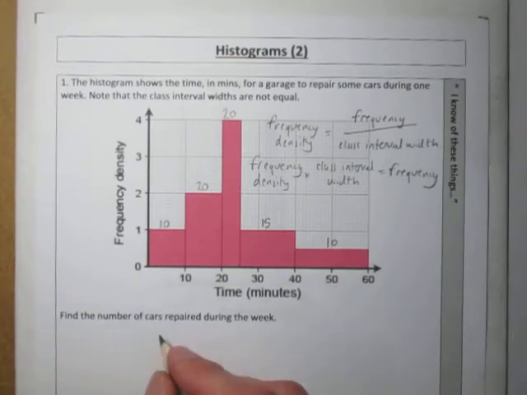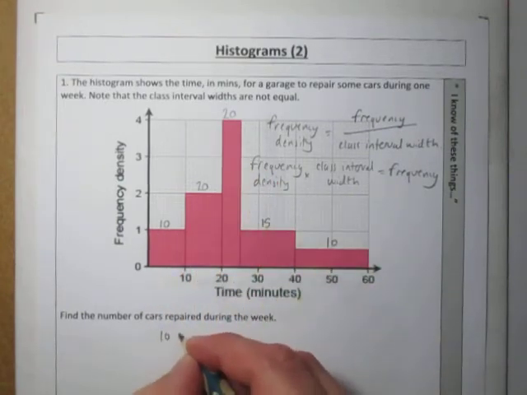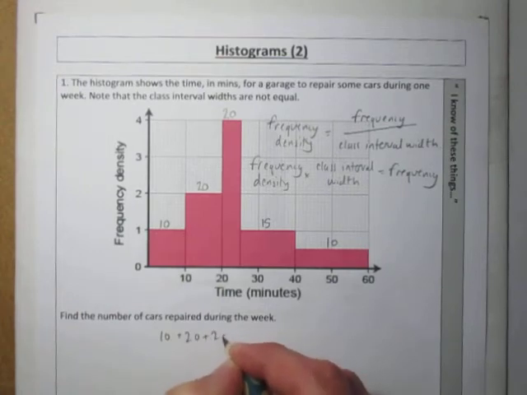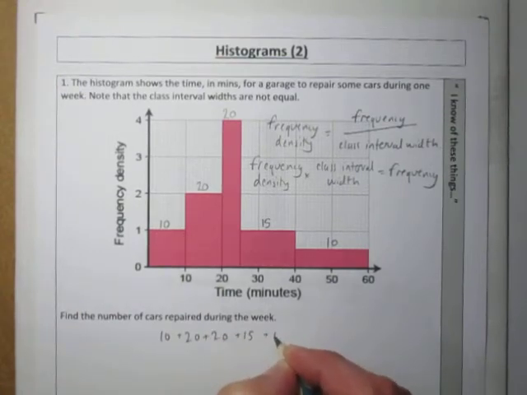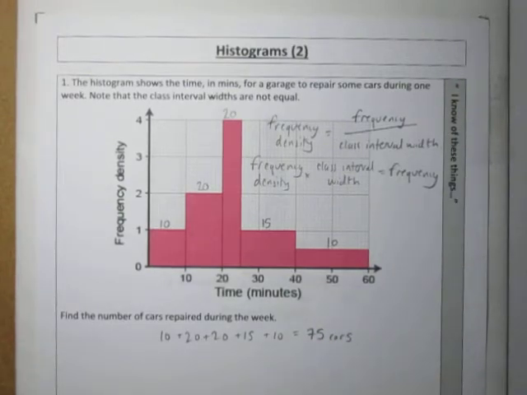So if we want to find the total number of cars repaired during the week, we simply have to add up all of these frequencies, which tells me that in total 75 cars were repaired during the week.